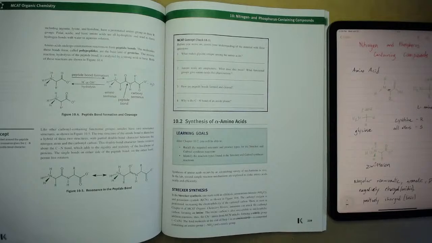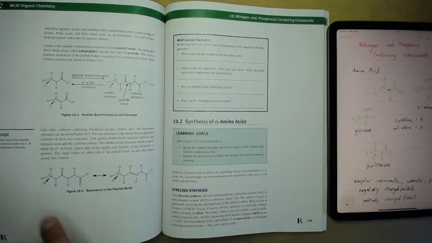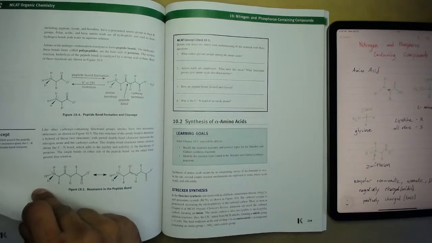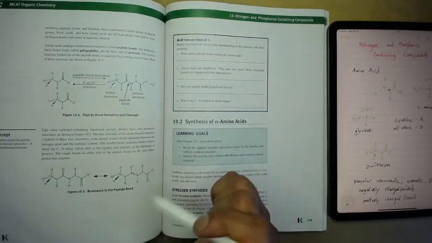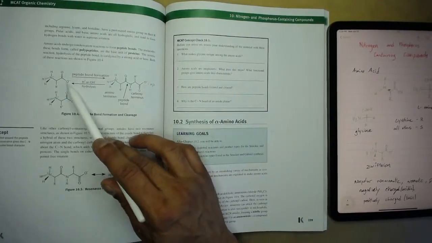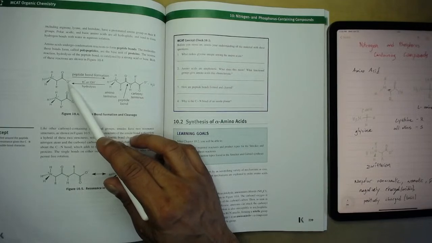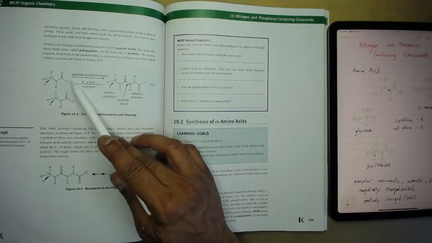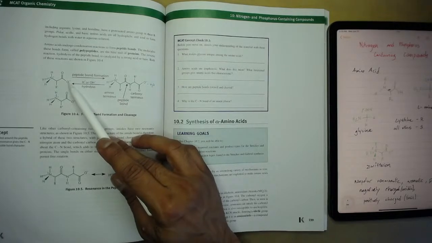Number 3, how are peptide bonds formed and cleaved? Peptide bonds are formed via a, I'm assuming addition reaction. Is it a substitution reaction? Because this oxygen does leave, presumably as water.